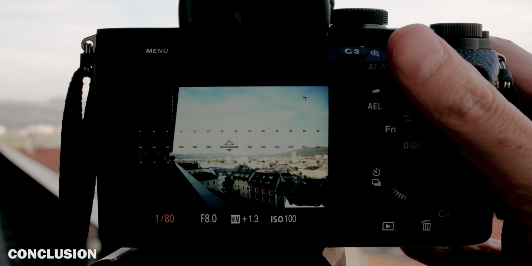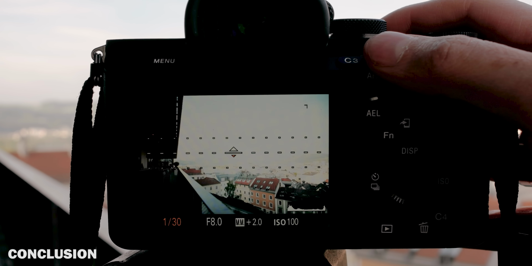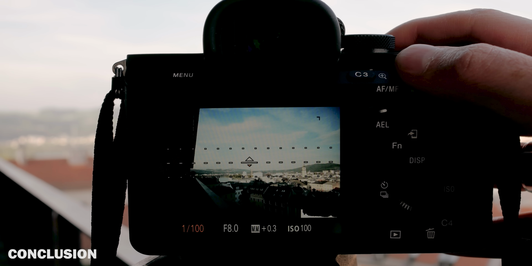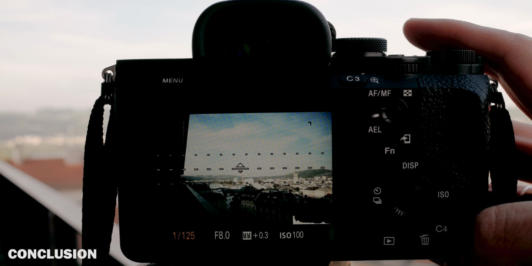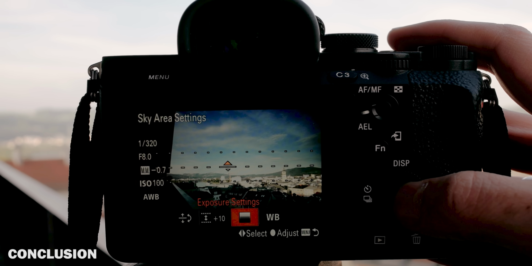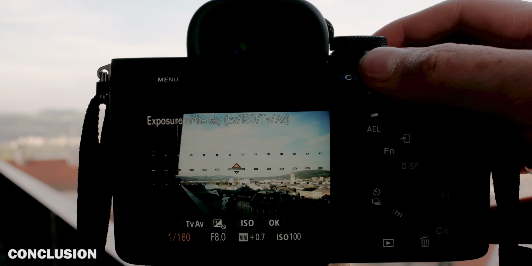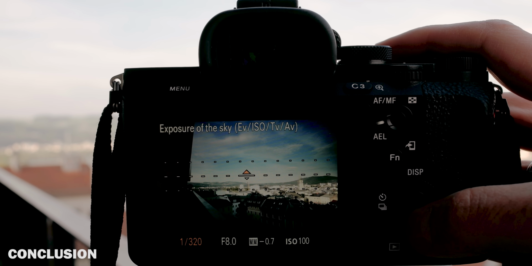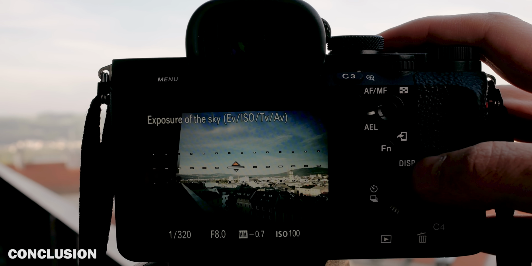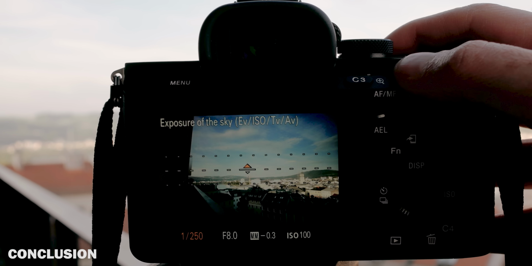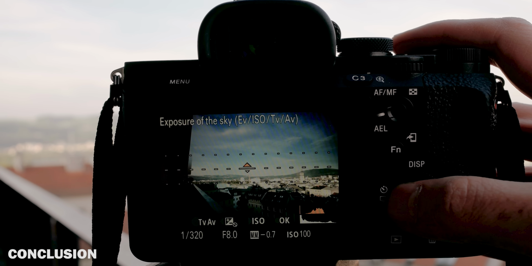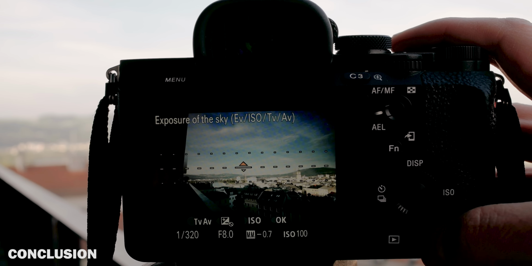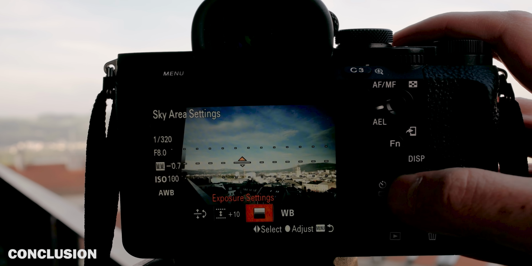The Sony Sky HDR app is a very useful app that expands the possibilities of the Sony cameras and gives you more detail in the sky without using a graduated ND filter or a polarizer filter. Especially when you have lenses where you can't screw filters on, this app will be very useful. Of course, you will still have to edit your RAW files in Lightroom, but this app gives you more information to play with.